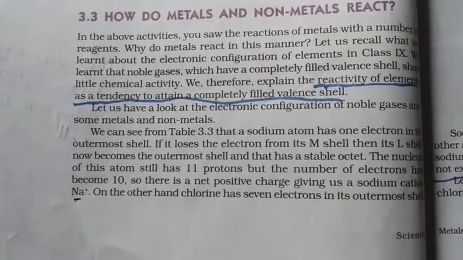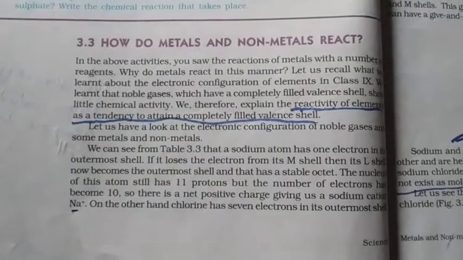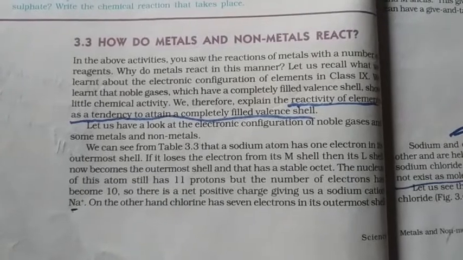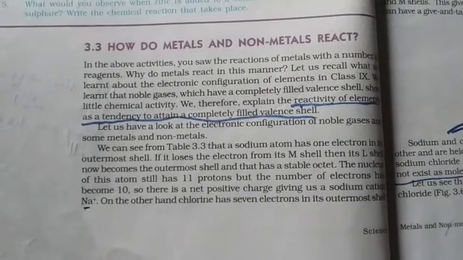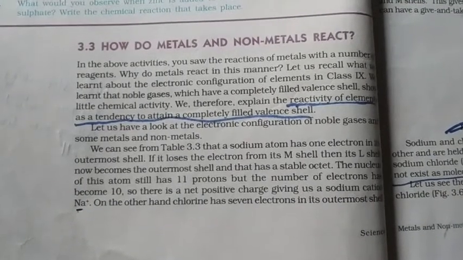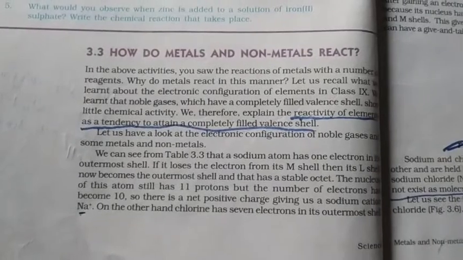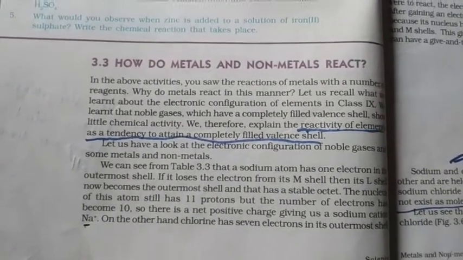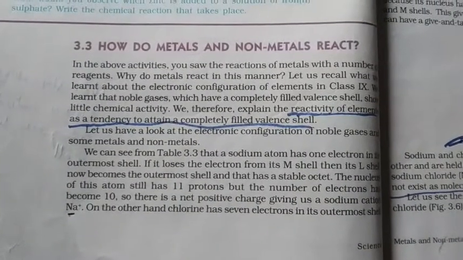One sodium atom contains 11 electrons and 11 protons. Now when 1 electron is released by sodium, then there is 1 excess proton, because we are not releasing any proton here. So 1 excess proton would be there in comparison to the number of electrons. That's why it acquires a positive charge.